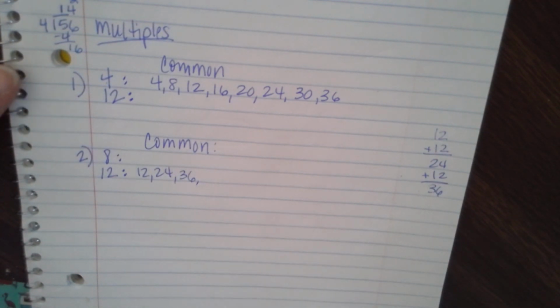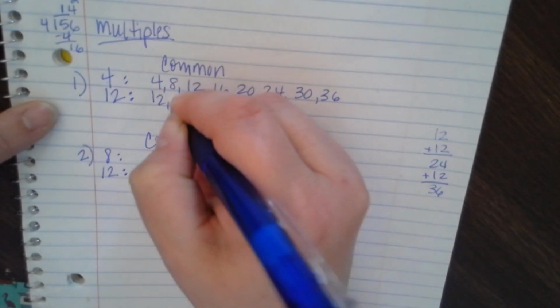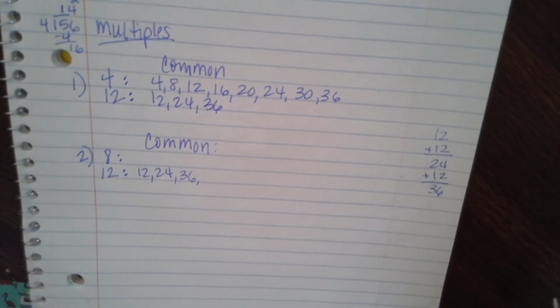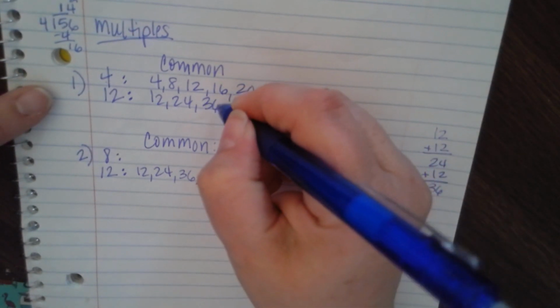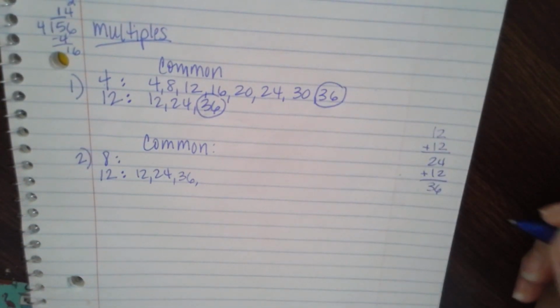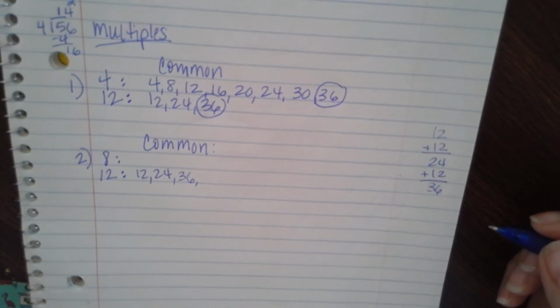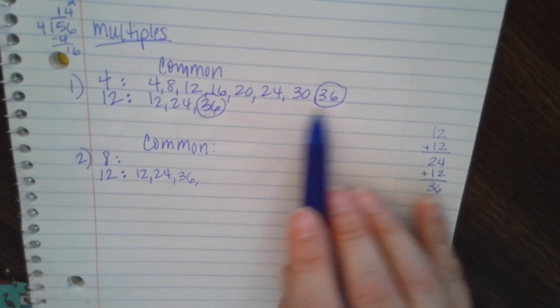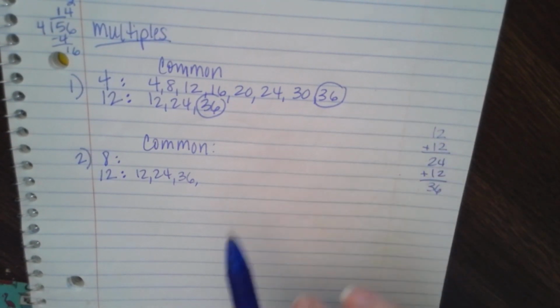So you can keep doing that. 12, 24, 36. Now, I'm going to stop because I already noticed that here's 36, and the very last number I put for the 4s was 36.